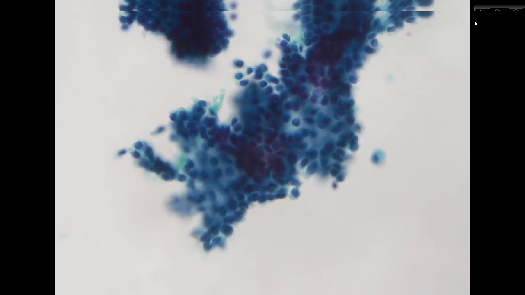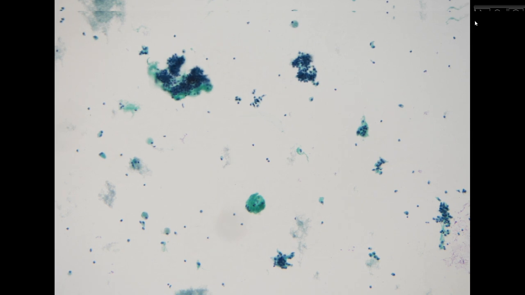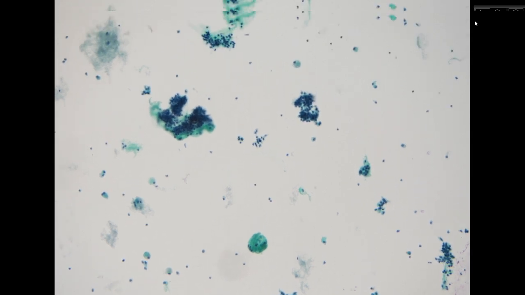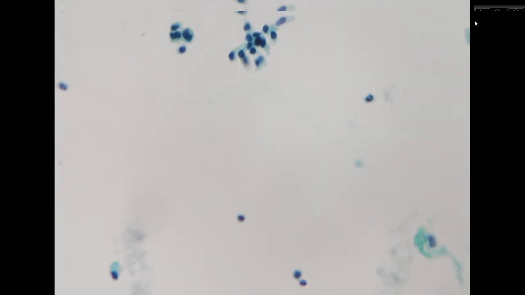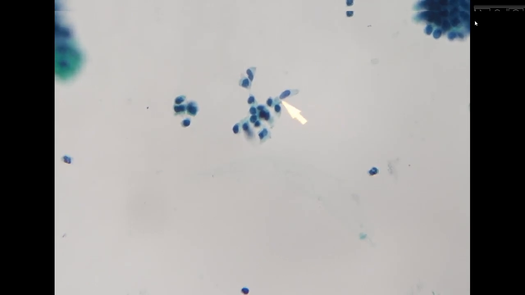Most of these cell clusters, we do appreciate, are tightly compact basaloid cells, but in some of the area, these are non-neoplastic acinar cells, so we can tell that we do have some normal parotid cellular component here. However, I think some of the cells, for example here, show much more prominent oval or spindle shapes.